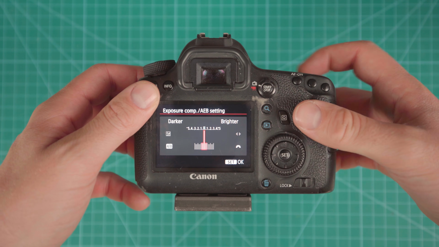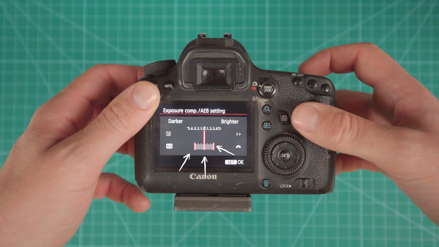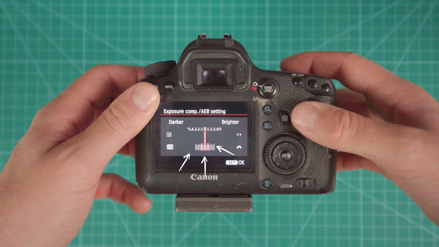When AEB is active, instead of a single image, the camera will by default take 3 pictures. You will get a base image with the settings you have dialed in, plus a darker and a brighter image with a shorter and longer shutter speed. The difference in brightness between the base image and the 2 other shots of the exposure bracketing, if you don't adjust the camera settings, is usually 1 stop. And 1 stop increase simply means the amount of light doubles, so the image becomes brighter. 1 stop decrease halves the amount of light.